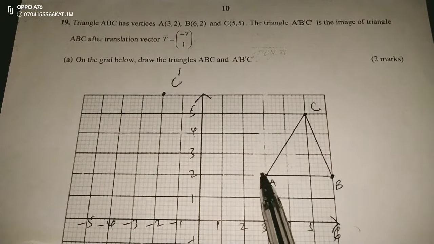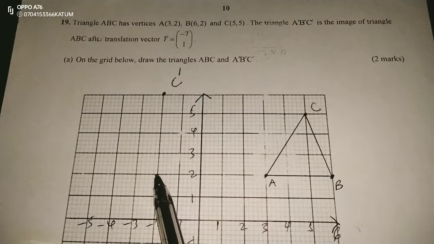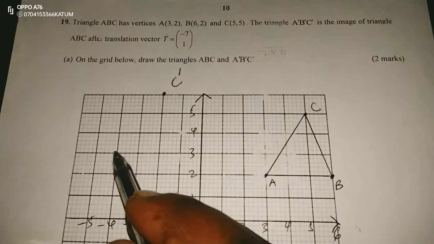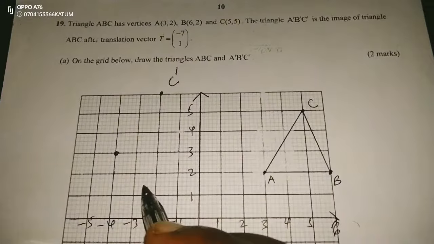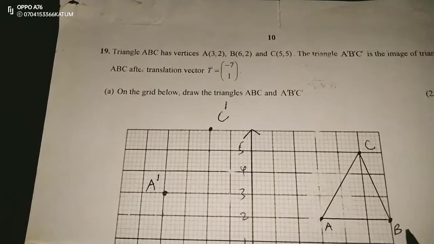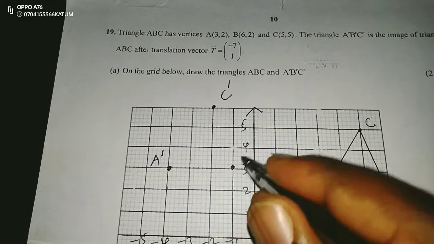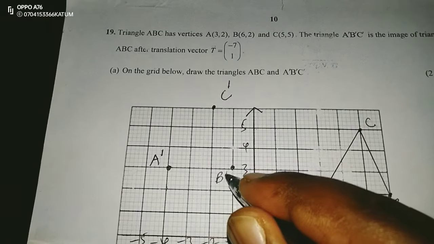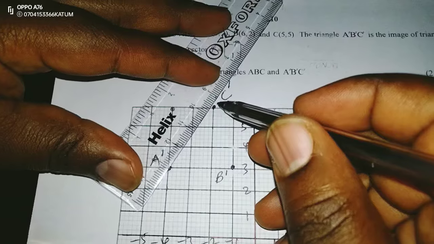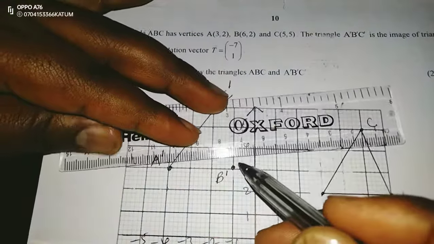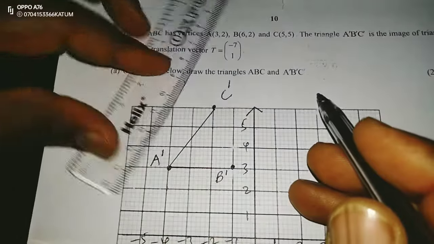If we go to A, now we'll start: 1, 2, 3, 4, 5, 6, 7. Then 1. So that is going to be A prime. Then finally we got B, whereby we will have 1, 2, 3, 4, 5, 6, 7. Then positive 1, we go 1 upwards. So this is going to be B prime. So this is now the translated triangle. Let me connect it. That is how simply we carry out a translation given the vector.